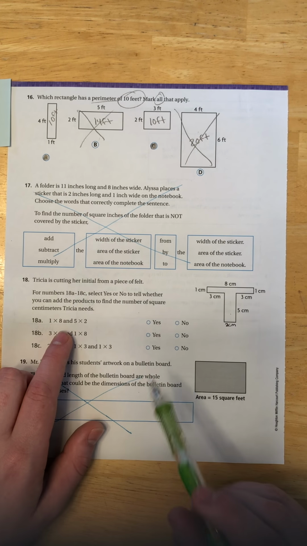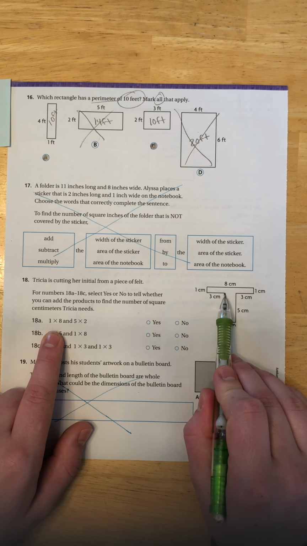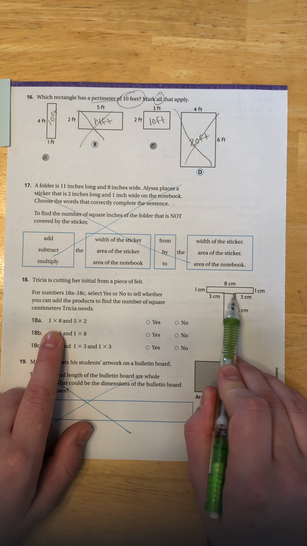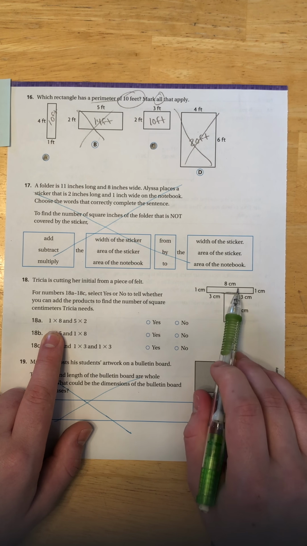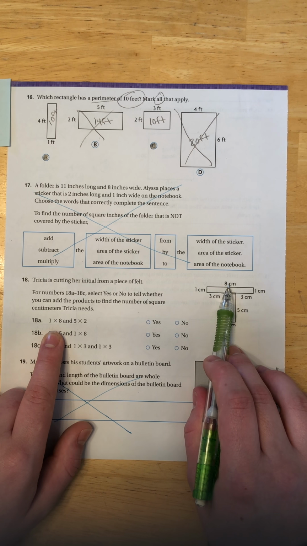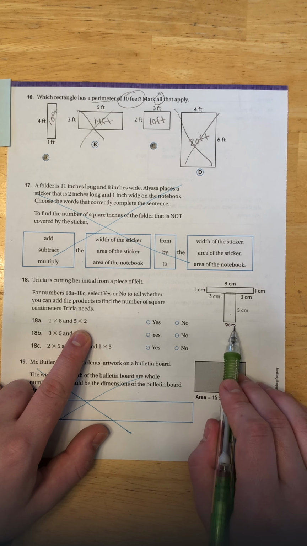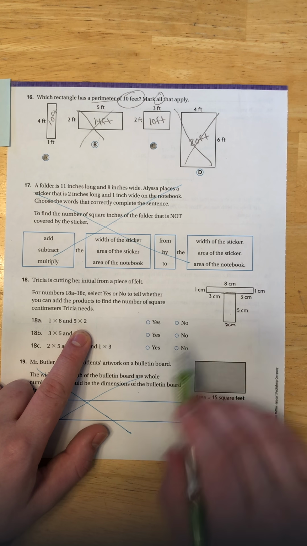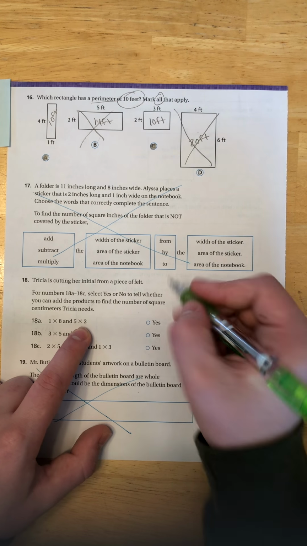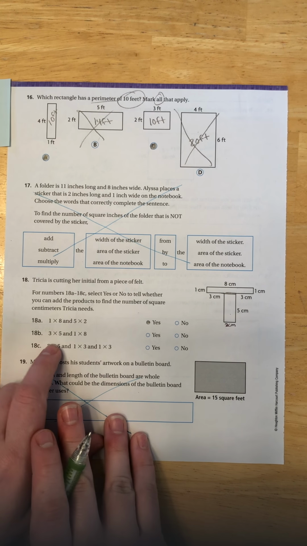So she's going to, let's look at A. 1 times 8. It looks like she divided right there. So she's going to find the area of this one by doing 1 times 8. That looks right. This 5 times 2. 5 times 2. That looks like it will work. That will give her the area.